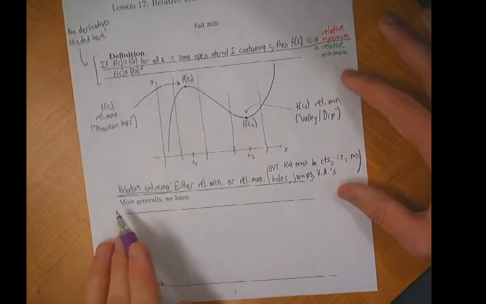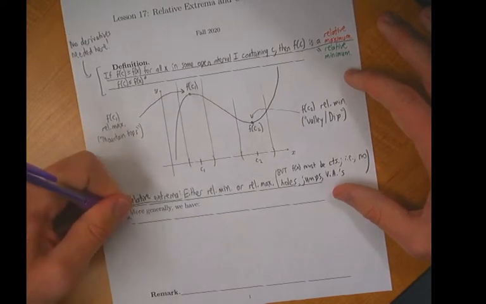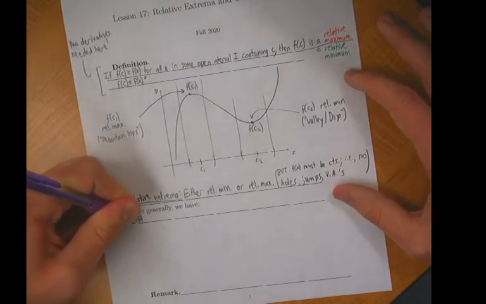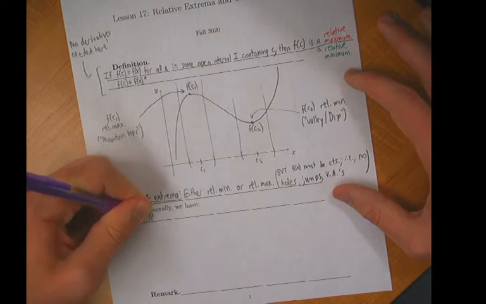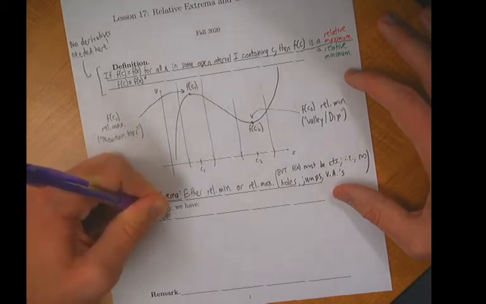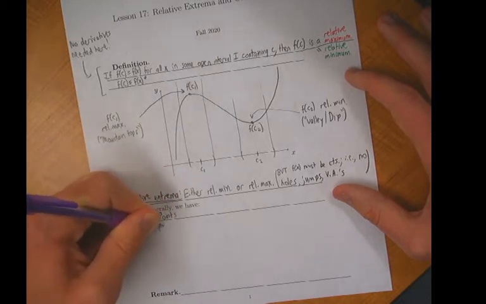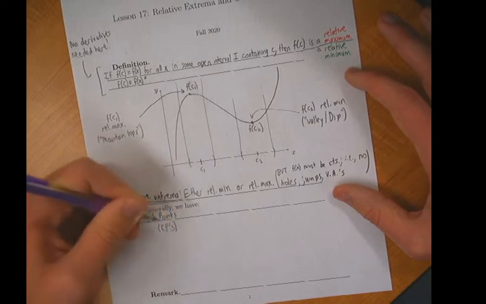The other part is this idea of critical numbers, or what I'm going to call critical points. So more generally, we have this notion of critical points, or I'm going to abbreviate them as CPs.